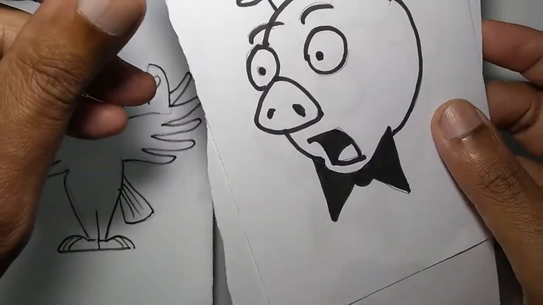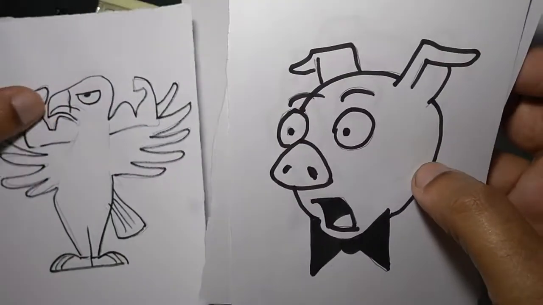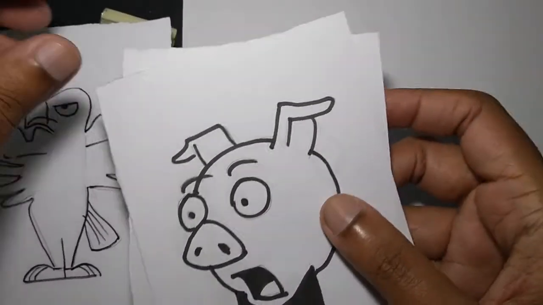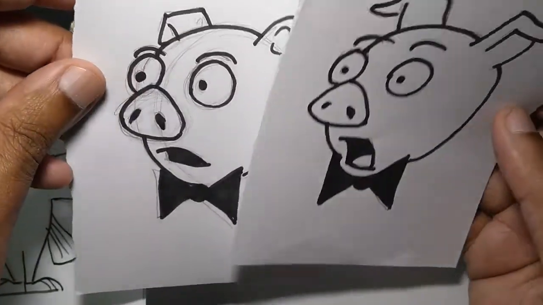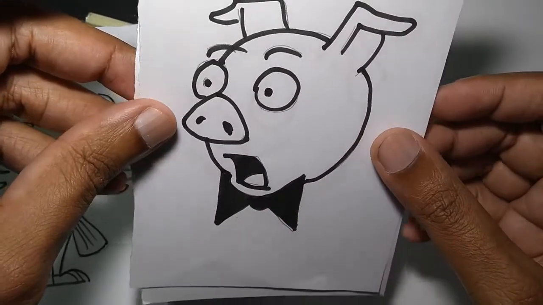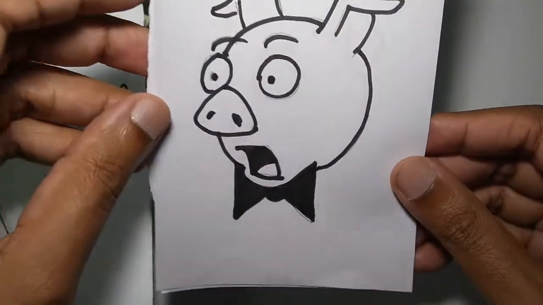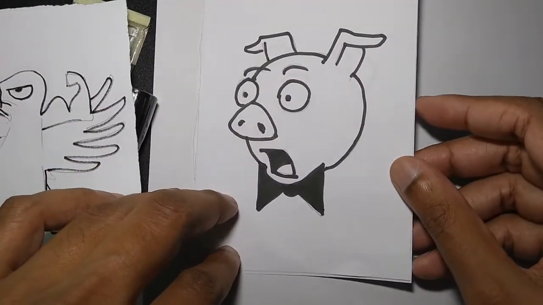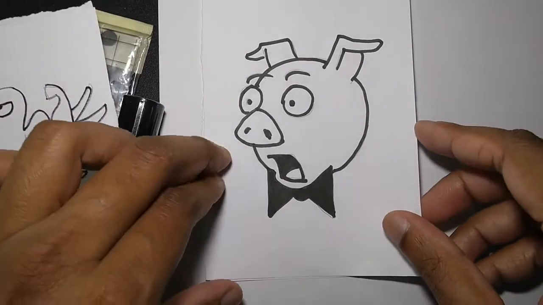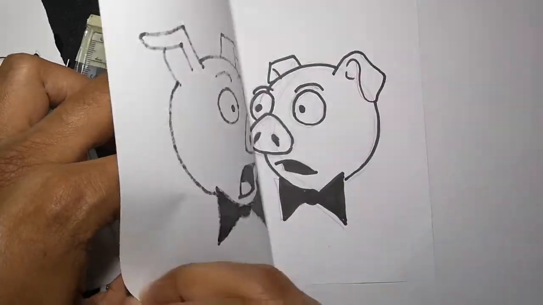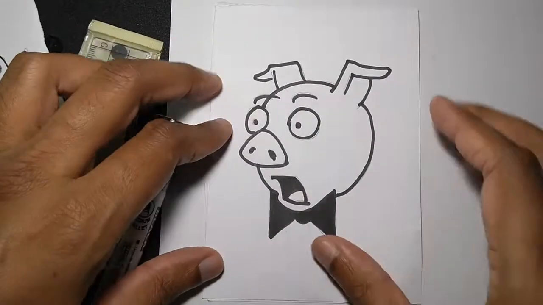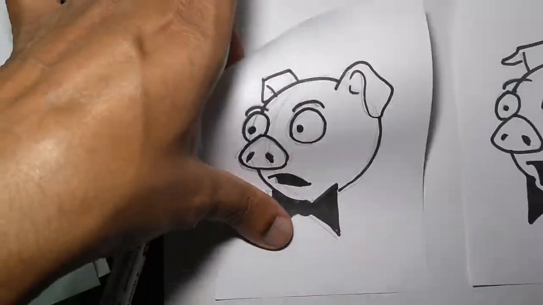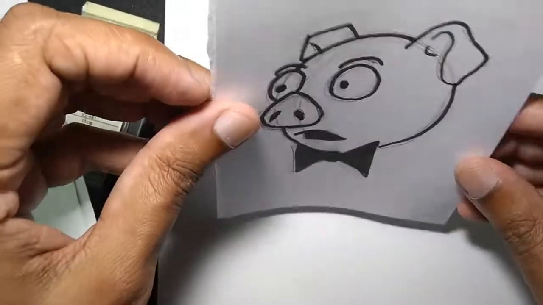But I just wanted to show you what I did. So we'll be drawing the same thing that I drew here, which is a pig reacting. Now, I just started with two what we call keyframes. Actually, it's the other way around. He should be surprised.